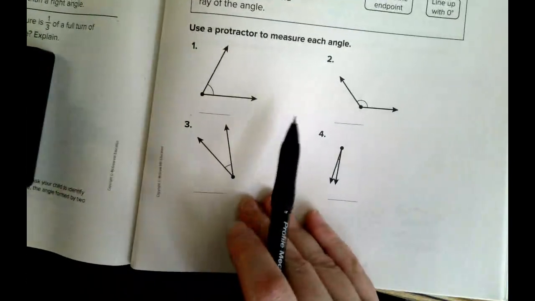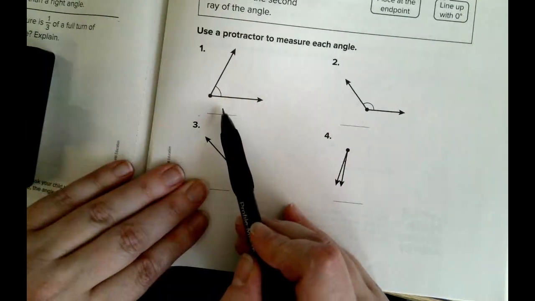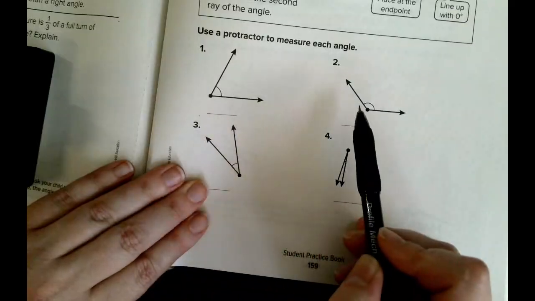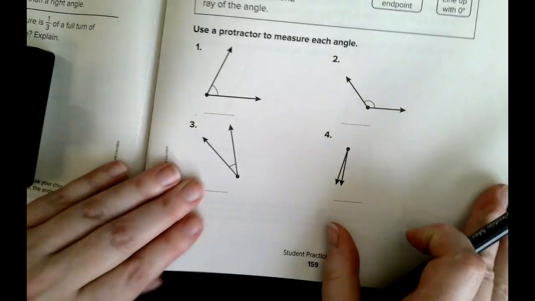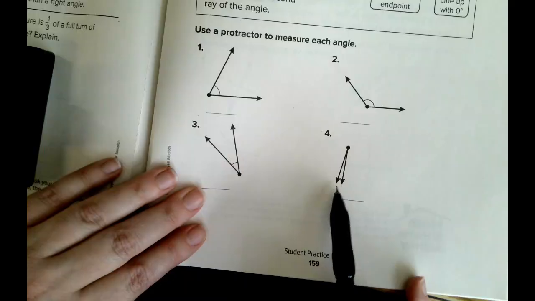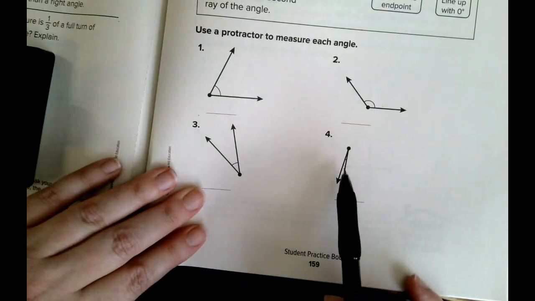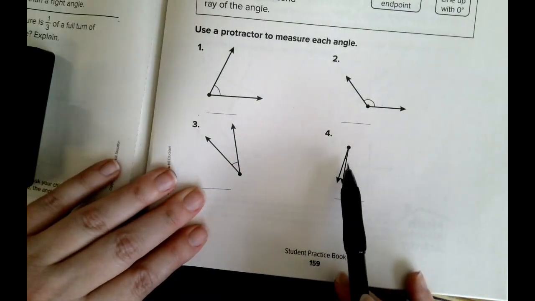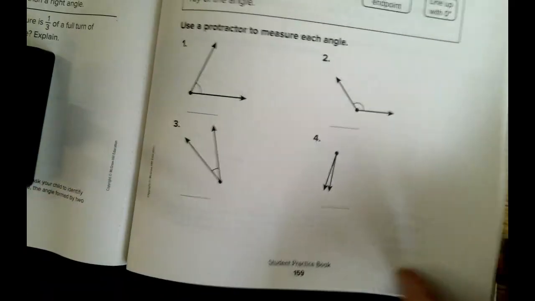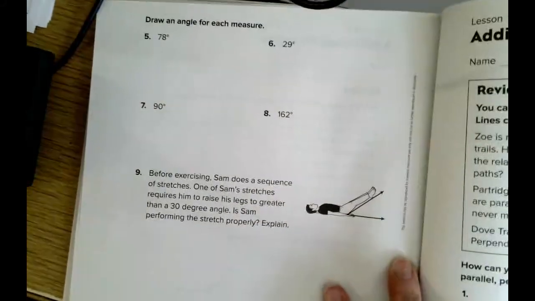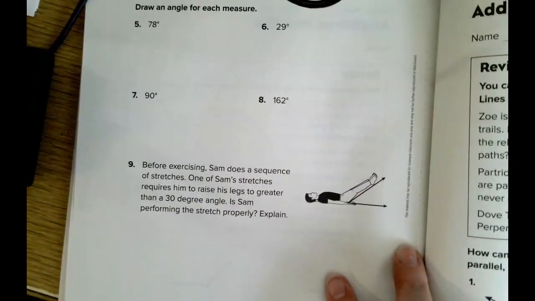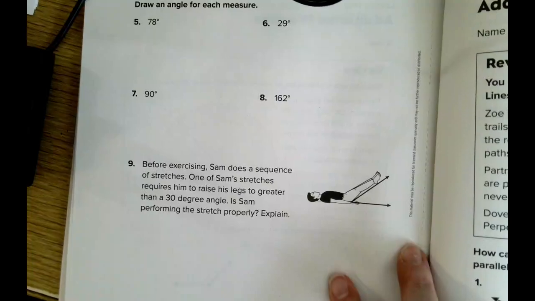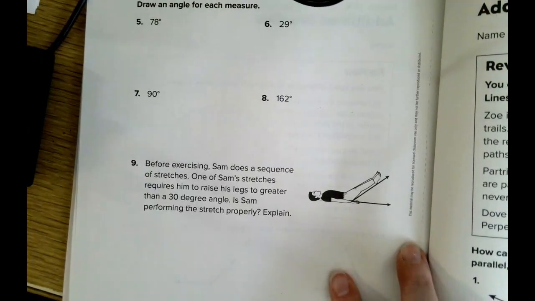And also pay attention, if it's an acute angle, your measurement should be less than 90. If it's obtuse, then the number should be more than 90. So check yourself. Like, it would not make sense for this one down here to measure like 110 degrees because it's teeny tiny. Okay, and then on the back, it's drawing. So, you know, throw the little straight edge bottom down, make your marks, and go.